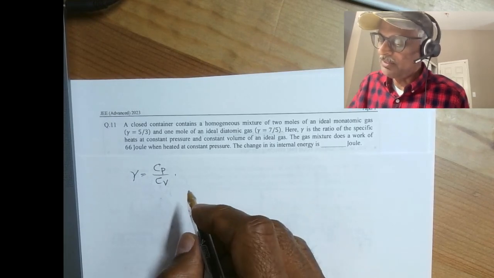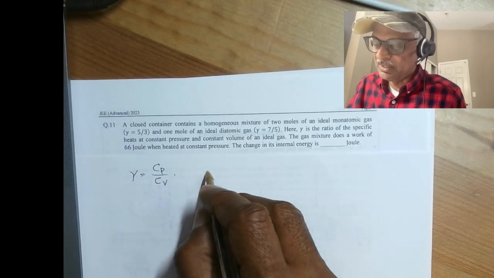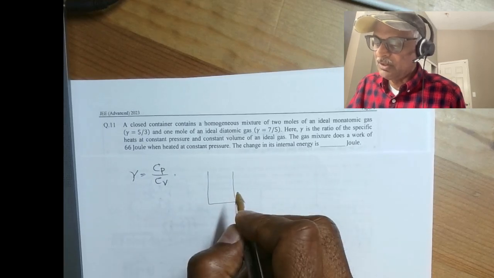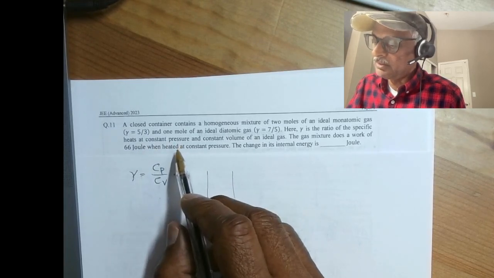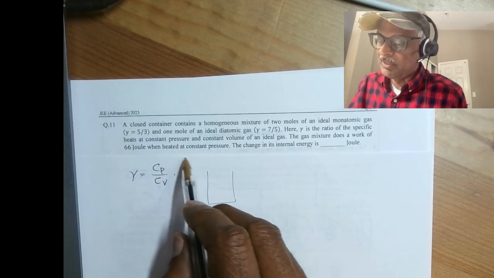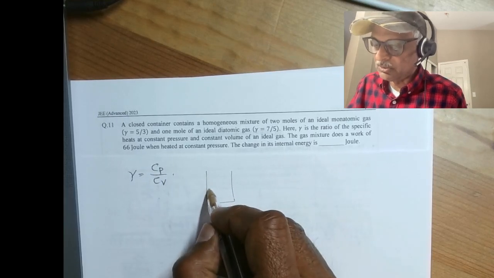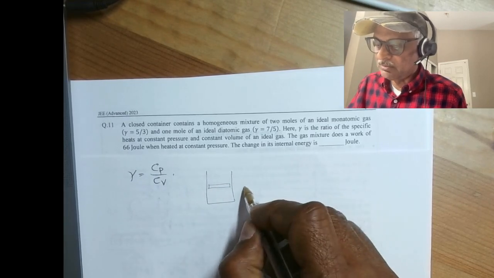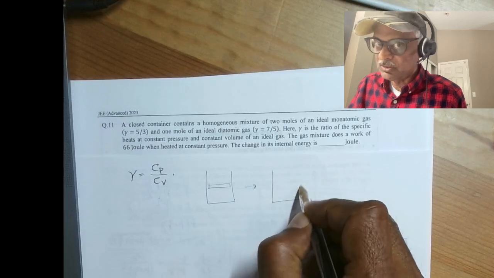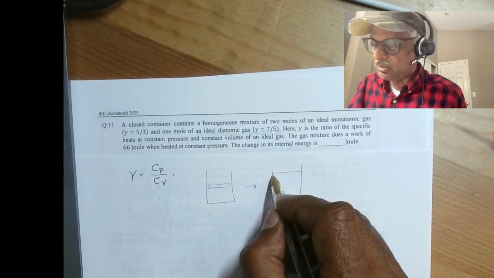So you have the gas, and when heated at constant pressure, it used to be over here and then goes to some larger volume.